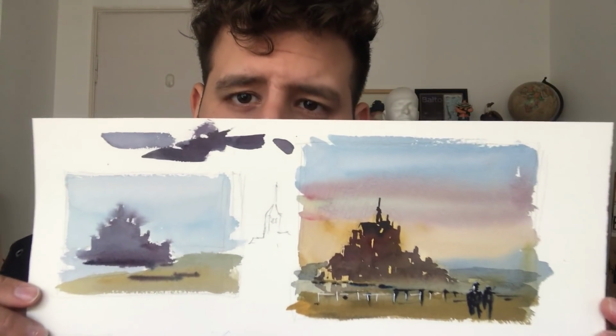Today I want to talk to you about the idea of resolution when painting. Let me show you an example. So here's what we're gonna paint today.